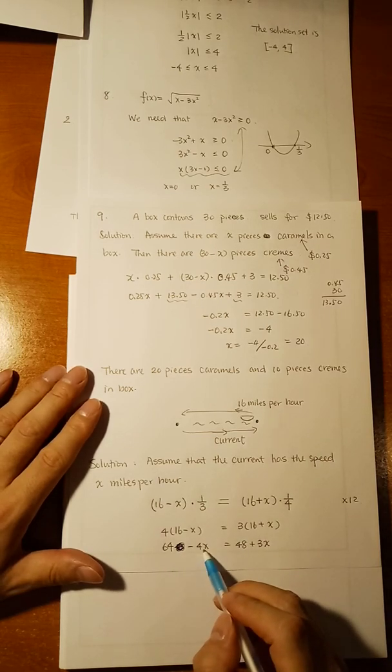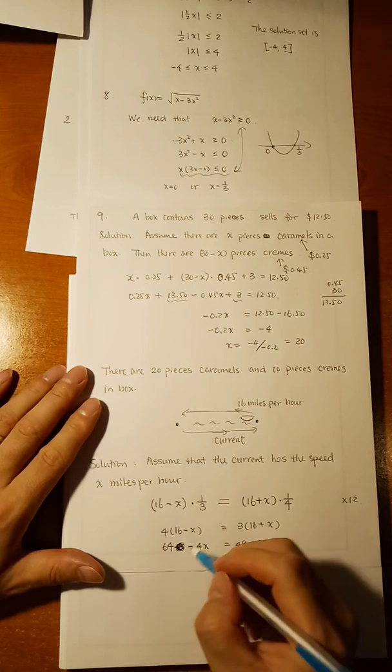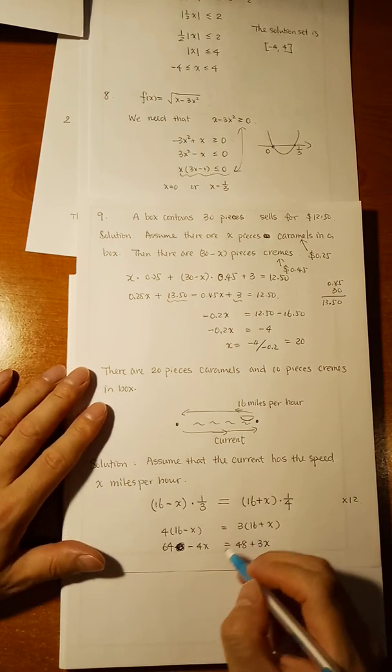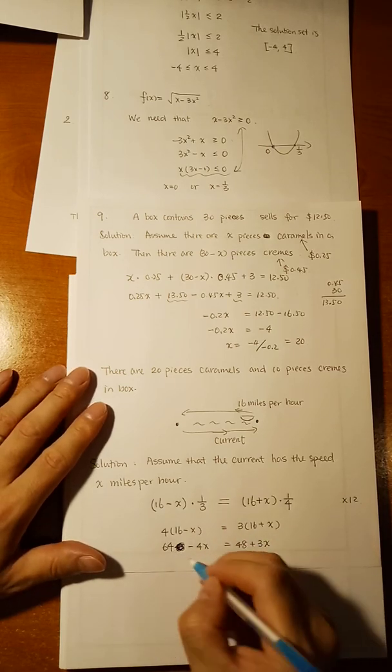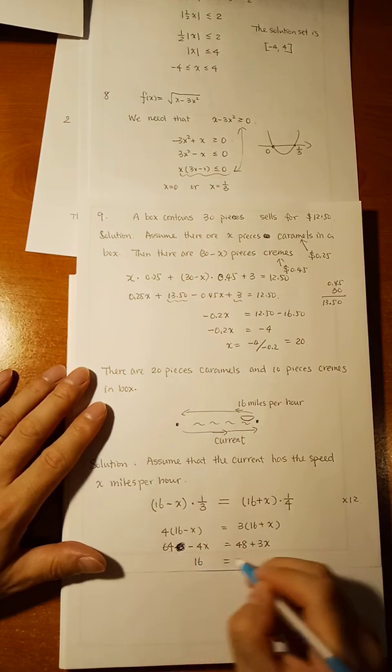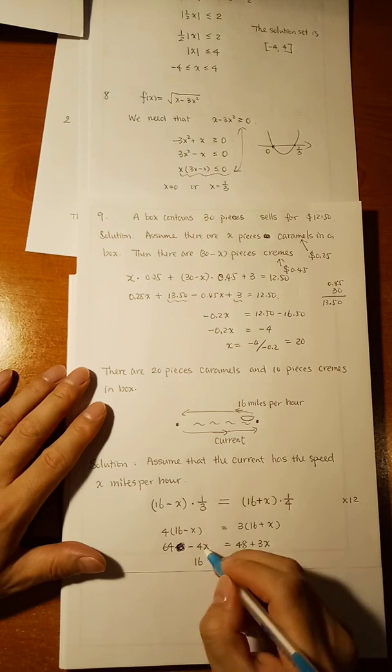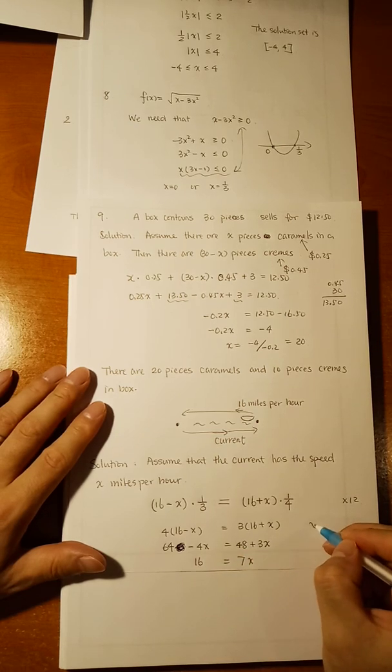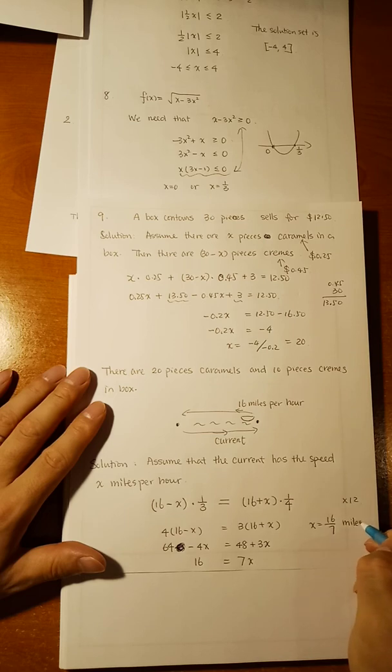And then you move 4x to the right side, 48 to the left. You will get 16. 64 minus 48 is 16. Here is 7x. 3x plus 4x is 7x. So x is 16 over 7 miles per hour.